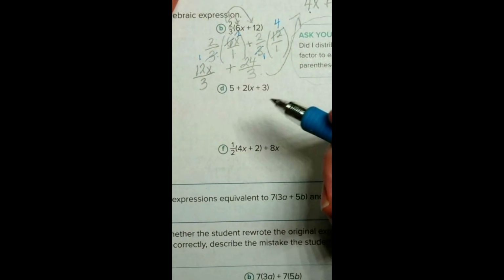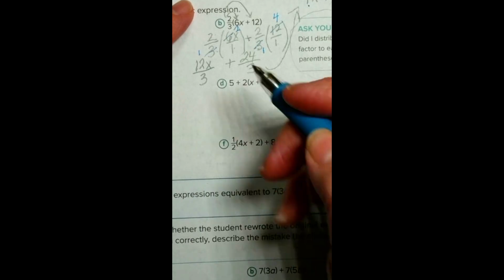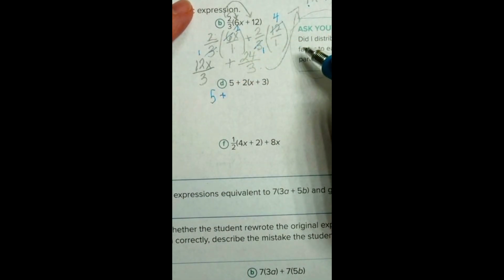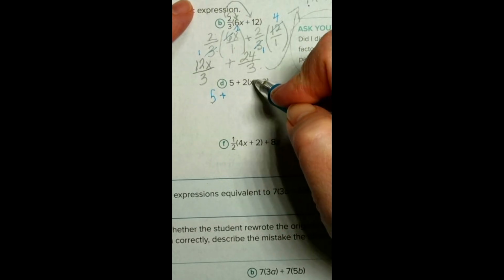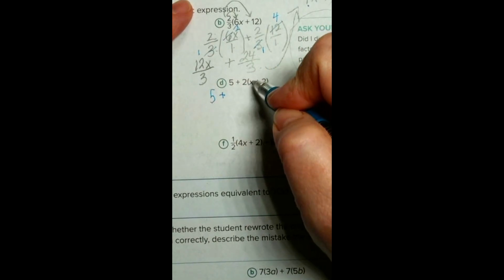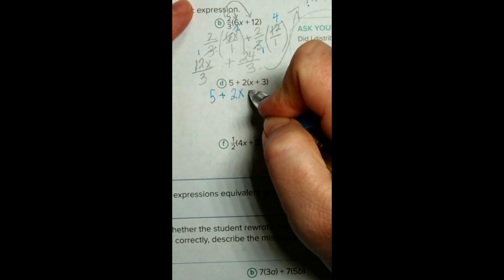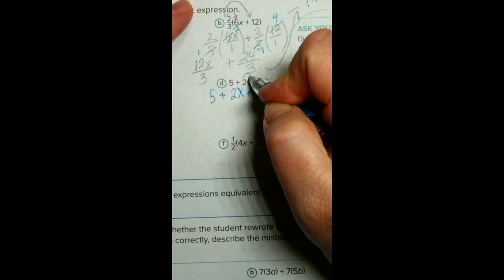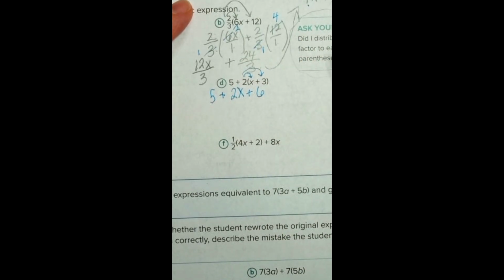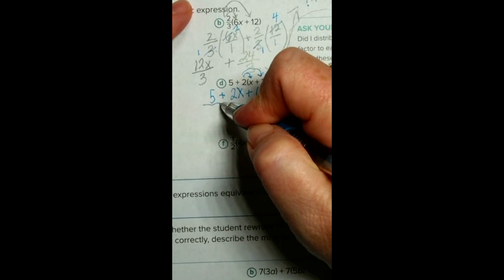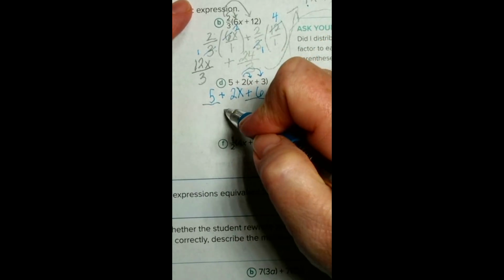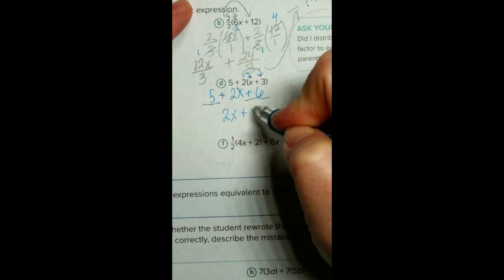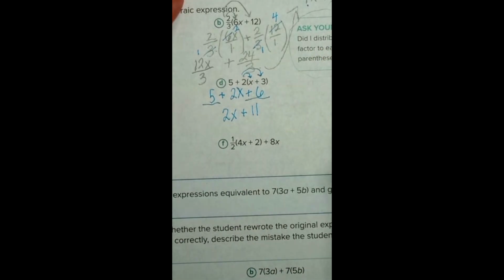Okay, I'm going to stick with the pen since we have a lot going on here. So I'm not doing anything with this 5. I'm going to rewrite it. 5 plus, so now I have 2 times the quantity of x plus 3. So that's 2 of the x's and 2 of the 3's. So that would be 2x plus, so 2 of the 3's gives me 6. So I'm multiplying here and here. And now it looks like these are my like terms. So I'll rewrite the 2x plus 5 plus 6 is 11.